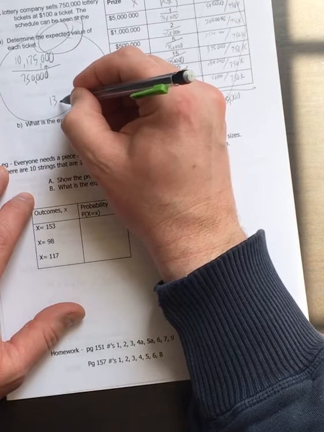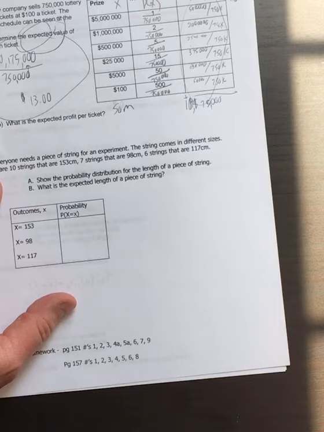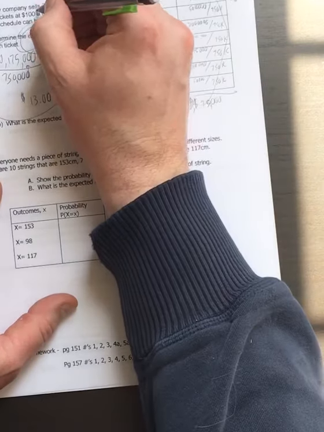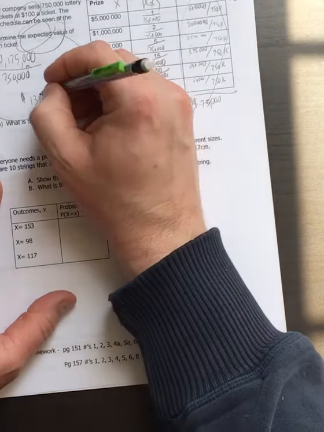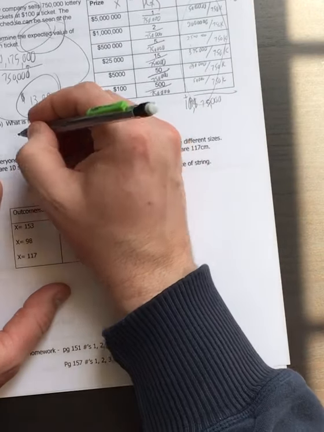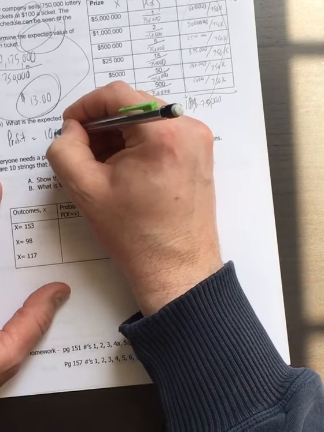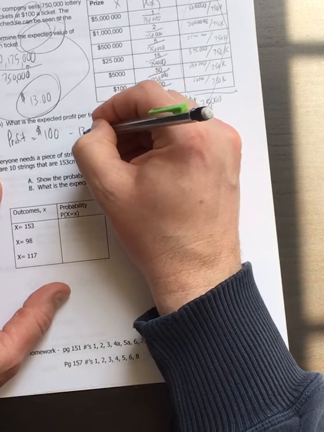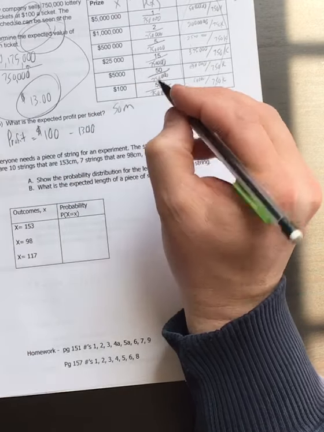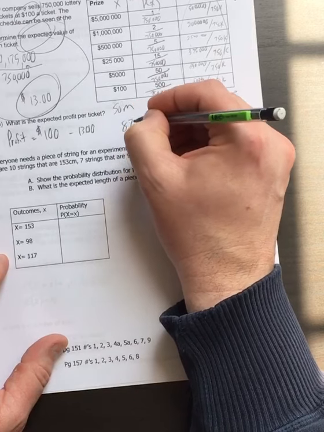And then I want to go, what is my expected profit per ticket? So what is my expected profit? Well, they sell at $100 a ticket. The value of the ticket is $13, so your profit, quite simply, is going to be $100 minus my $13 gives me $87.